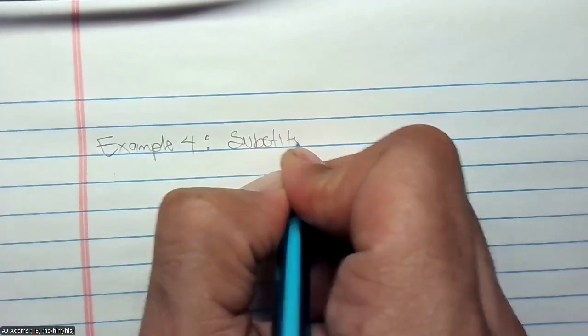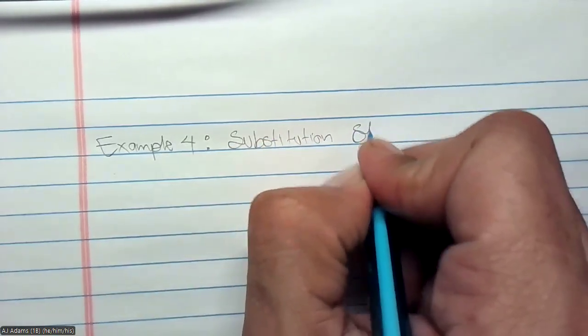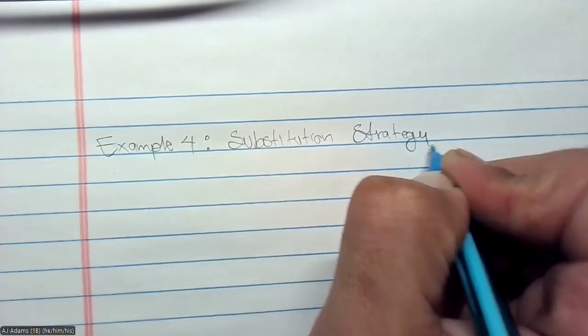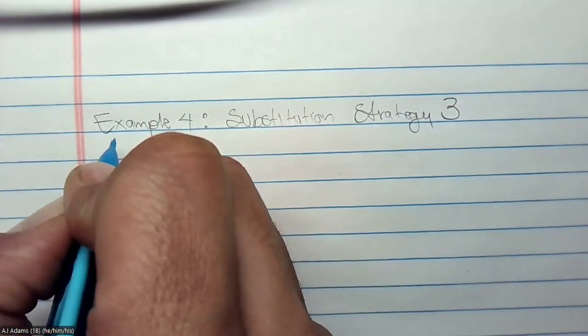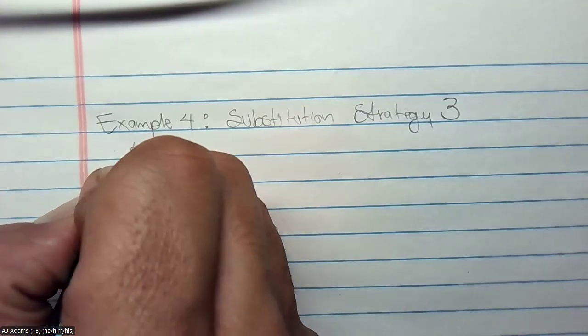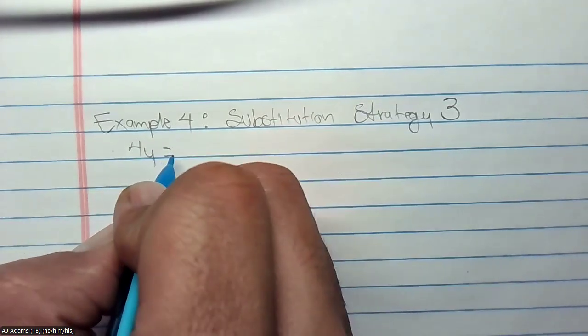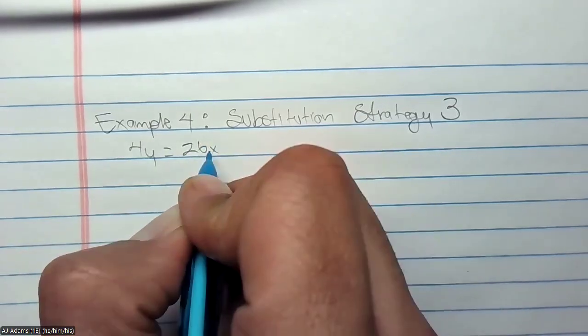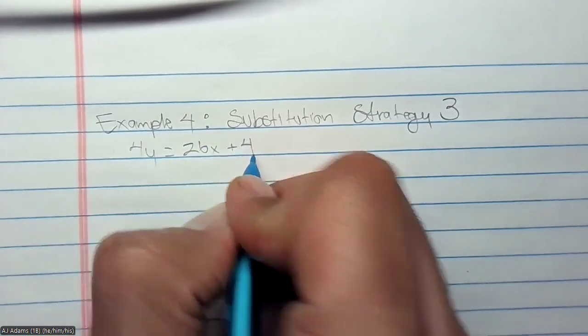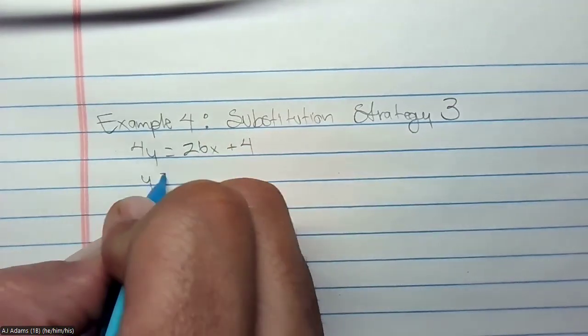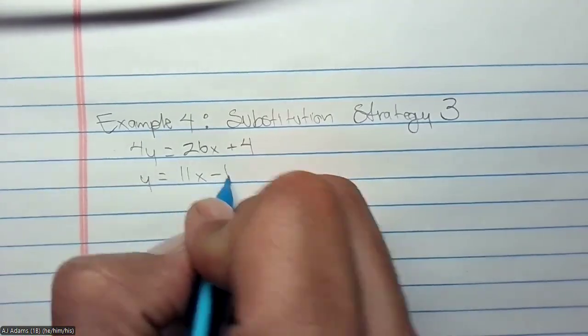And this is just, we'll call this substitution strategy 3. All right. So we have 2 equations. We have 4y equals 26x plus 4. And a second equation, y equals 11x minus 1.